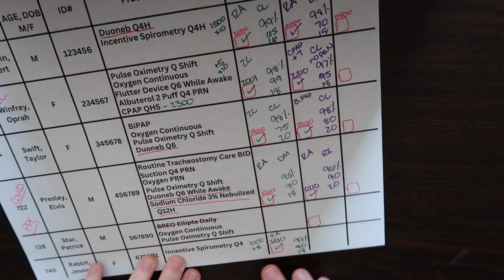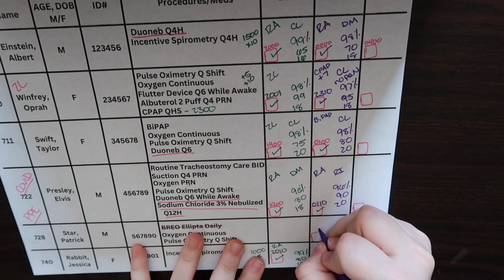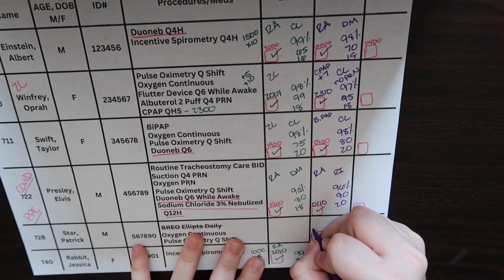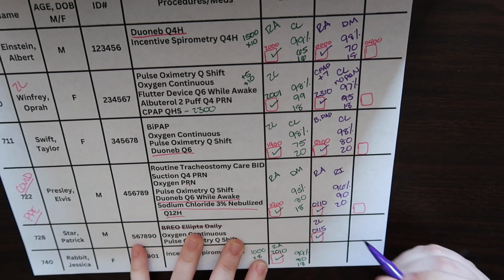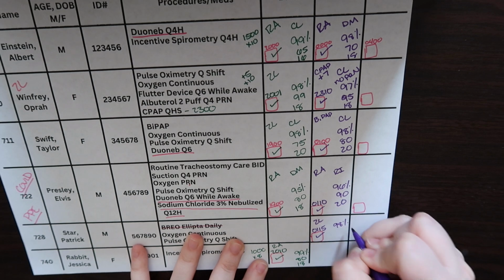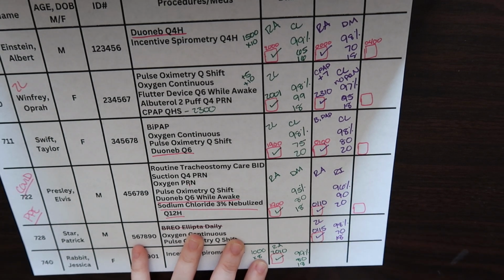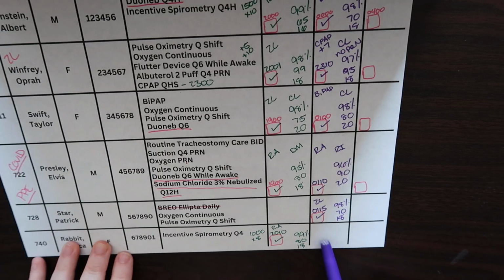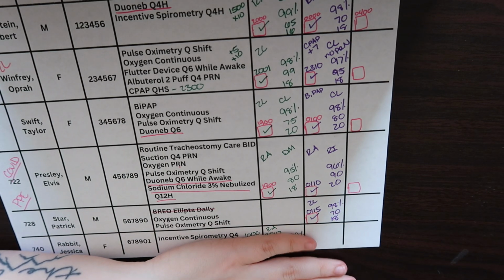Now down to the next person. This person only gets a pulse ox check. So I just go in, write down the time I went in there, see that they're on 2 liters, they're sat at 98%, with a heart rate of 70, breathing 18 times a minute. That's all we had to do this rounds. This is the only lady that we didn't have to see this rounds because she only gets the incentive.